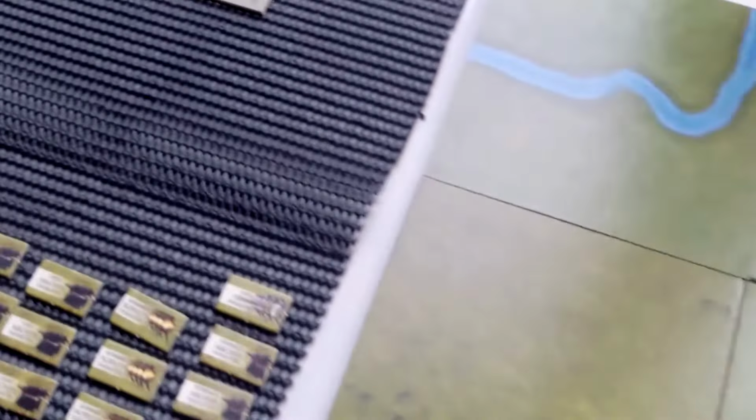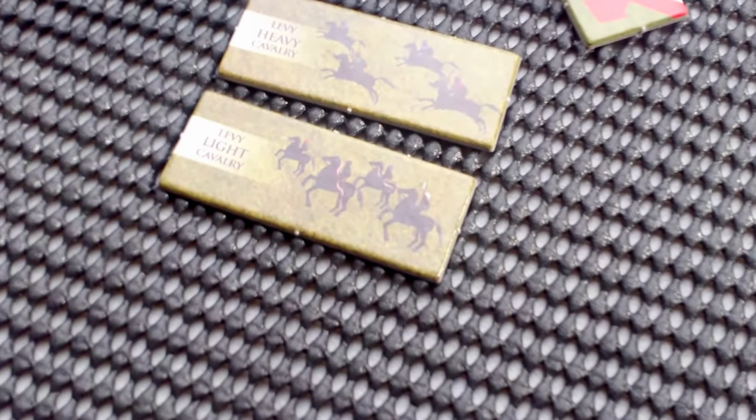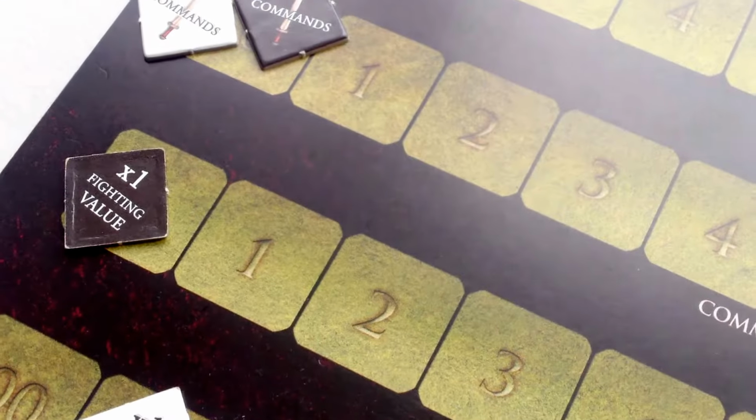So the problem for the Persians is that they've lost 4 fighting value from their army, bringing them down to just 1 basic command of the few they've got on the table. Let me just double check that actually.